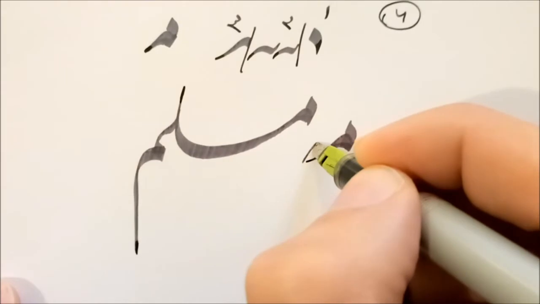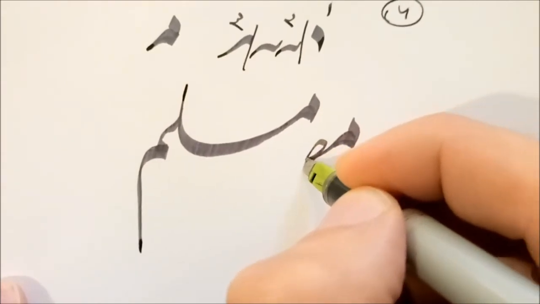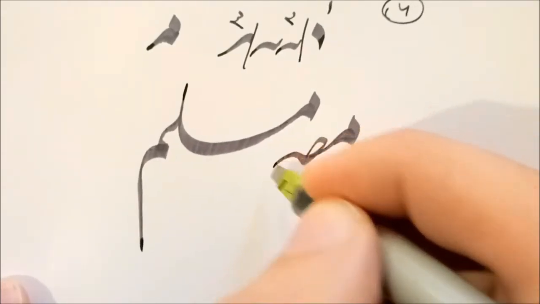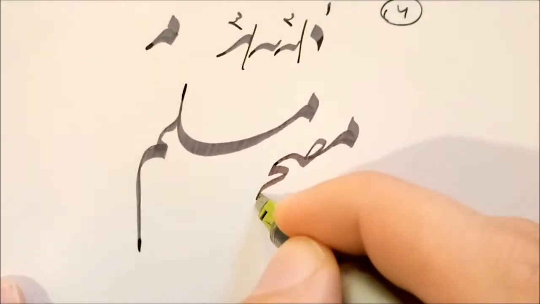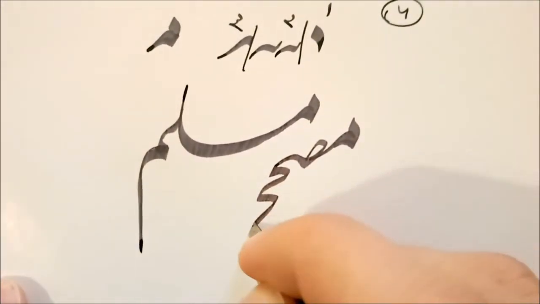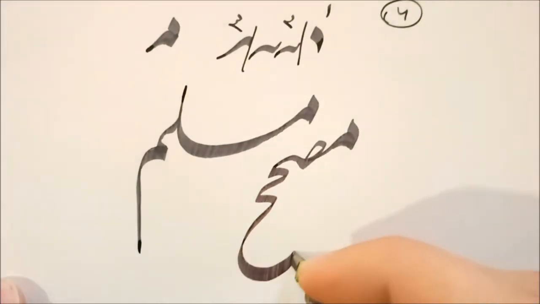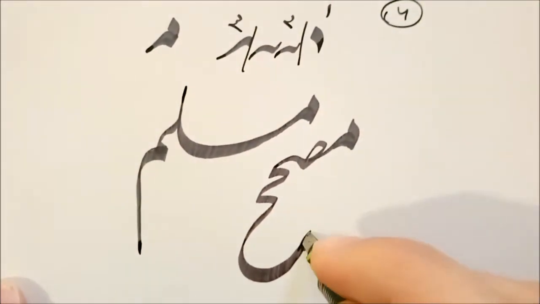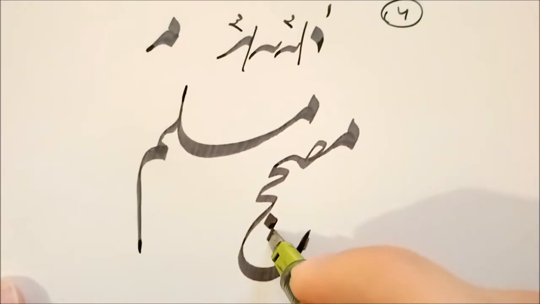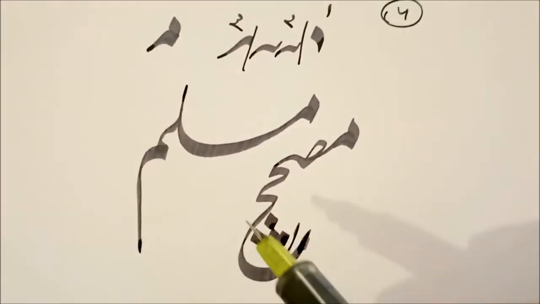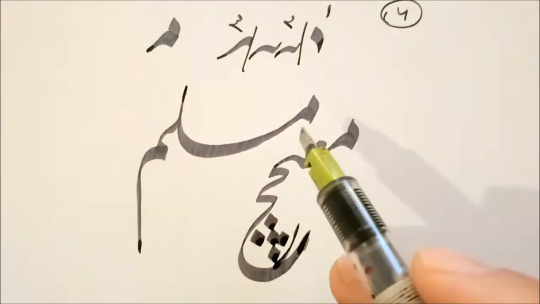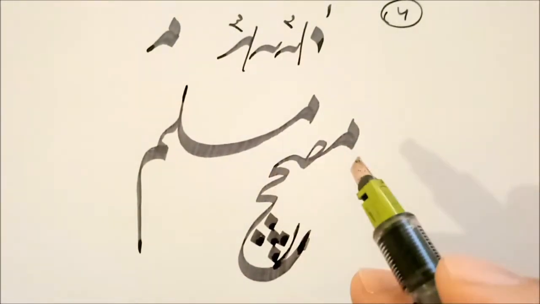There's a side here, so we use this shape, followed by a hat, followed by another hat. Now we have to be careful about the scaling of the hat here. So this is the Meem in general, with whatever letter comes after it.